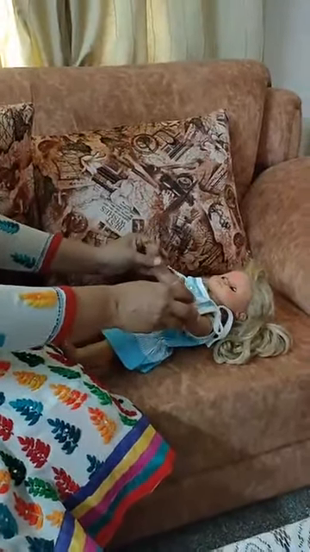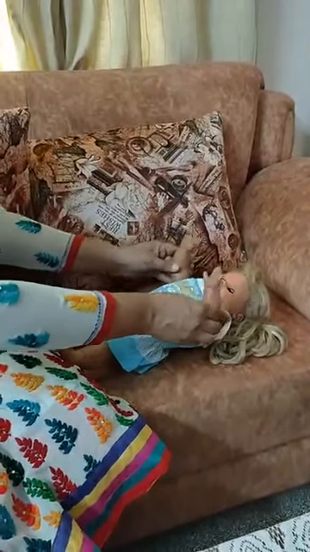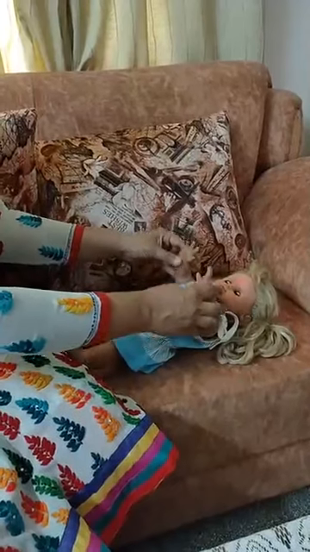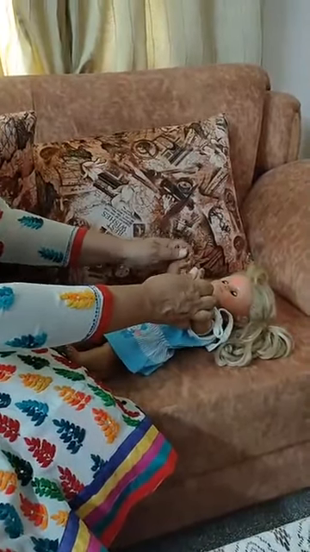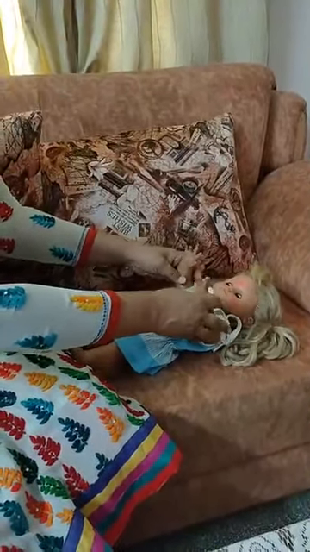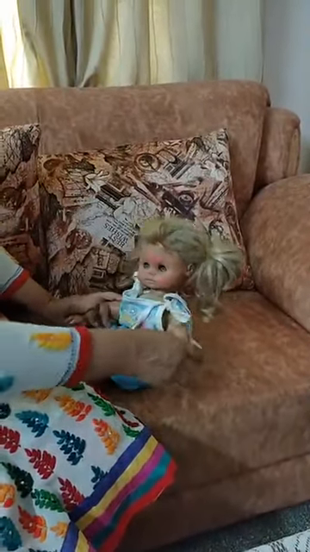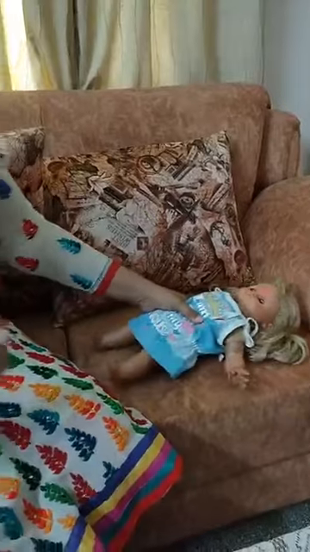And what response are we going to see? We are going to see flexion of the shoulder, flexion of the elbow, of the wrist and fingers, and the baby tries to come to the sitting position towards the therapist. This appears around 28 weeks of gestation and remains up to 2 to 5 months of age.